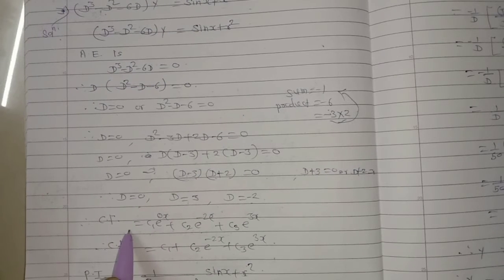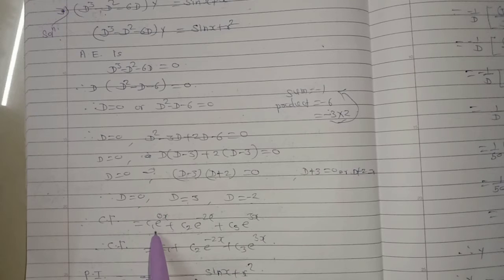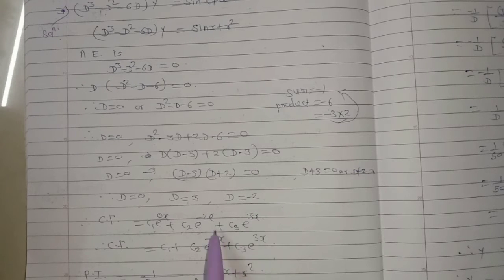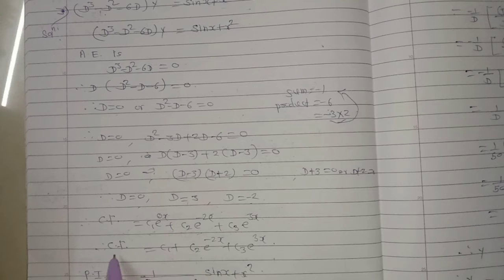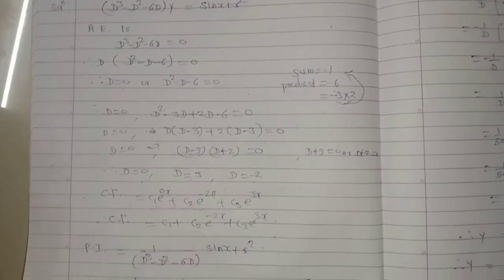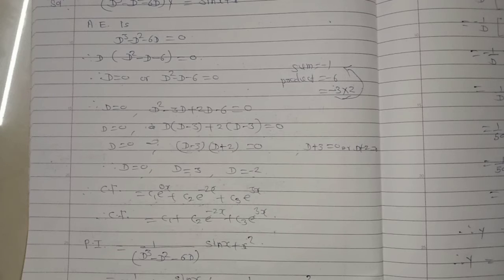So complementary function is c1 e raised to 0x plus c2 e raised to minus 2x plus c3 e raised to 3x. Or we can write it as c1 e raised to 0x plus c2 e raised to 3x plus c3 e raised to minus 2x also. But e raised to 0x is 1. So the complementary function equal to c1 plus c2 e raised to minus 2x plus c3 e raised to 3x. Now we consider particular integral.